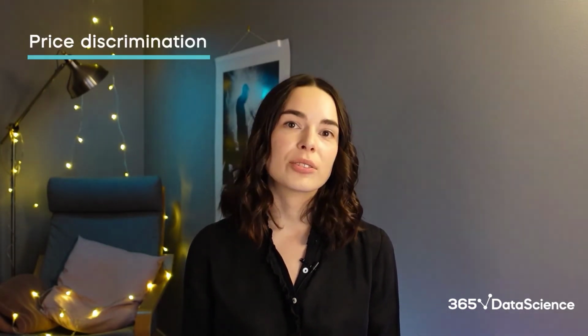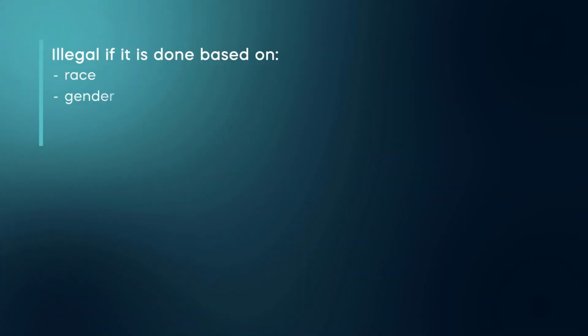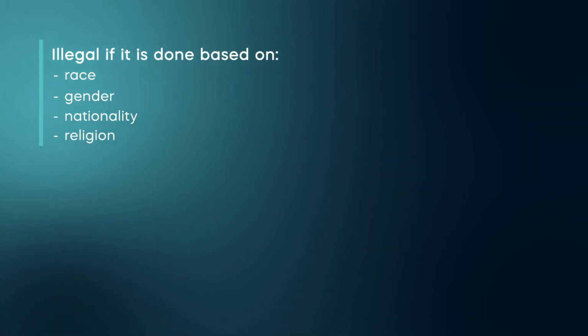Another type of discrimination that's pretty common is actually price discrimination. And this is not technically illegal, only certain types of price discrimination are illegal, but it can still be fairly unethical to experiment on different pricing levels for different kinds of users. Price discrimination is illegal if it's done based on race, gender, nationality, or religion.